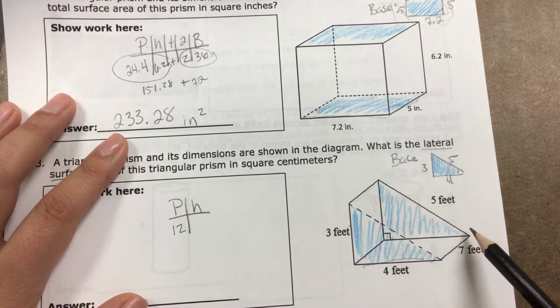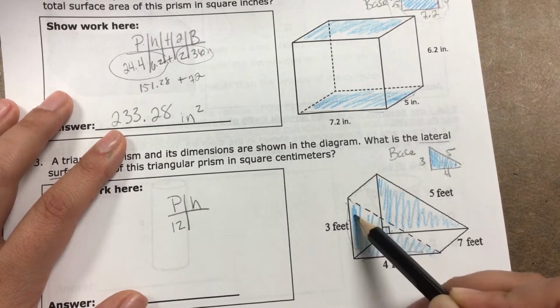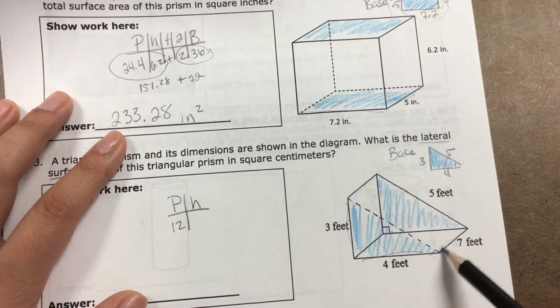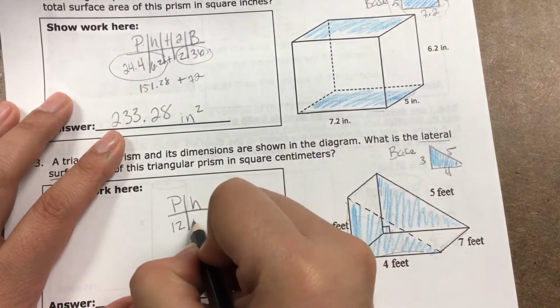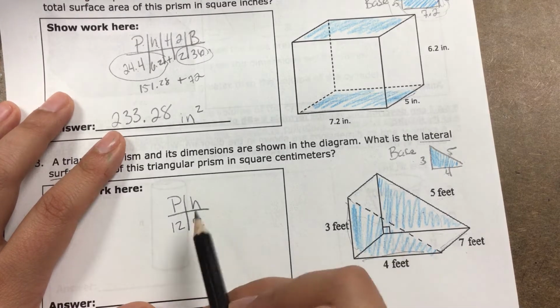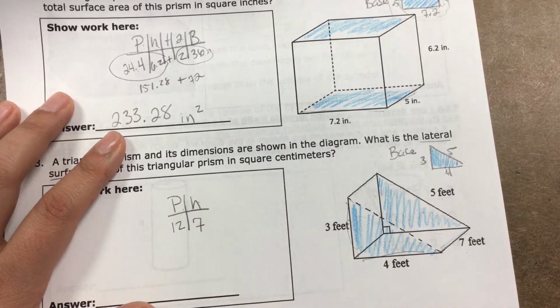And then H, the distance between bases. There's one base up here in the front, one base back here in the back. The distance between them ends up being 7 feet, so that's H. So we're going to go ahead and in our calculator, multiply P and H, or 12 times 7.